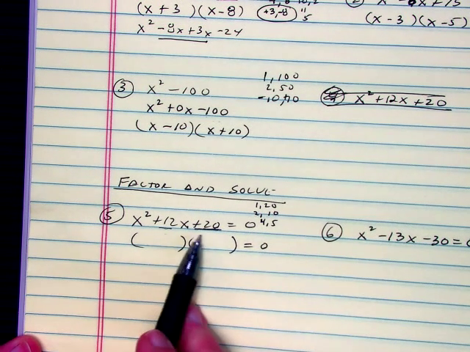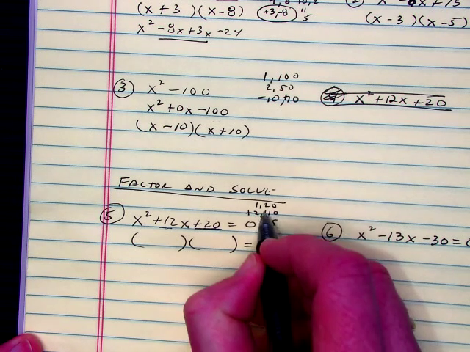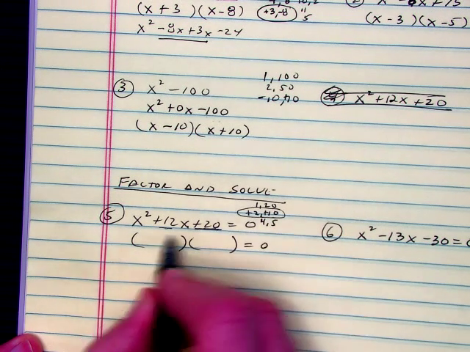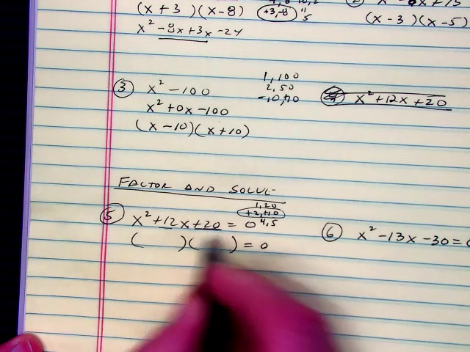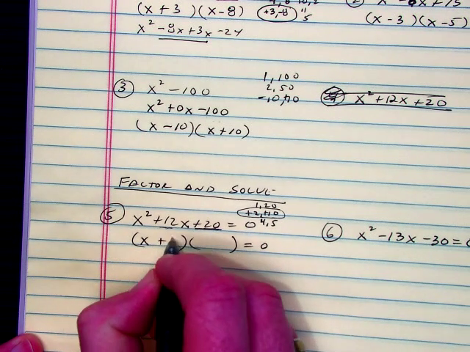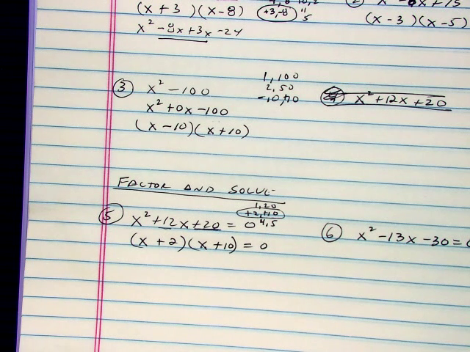Which pair gets me to positive 12? It would be a positive 2 and a positive 10. So they add together and I get 12. They multiply together and I get positive 20. So what is that? It's x plus 2, x plus 10. And we're now factored, just what we did before. But now our last step is going to be to solve this.